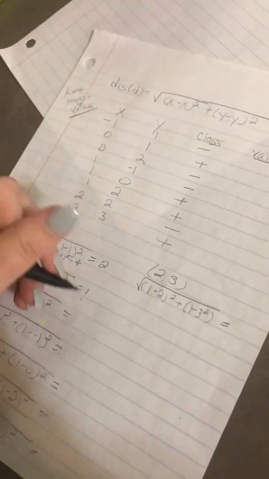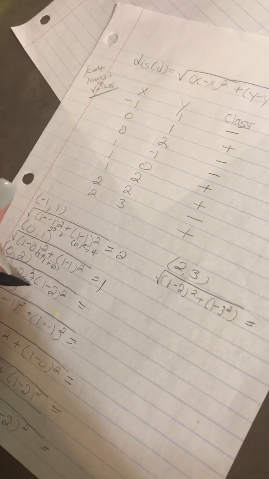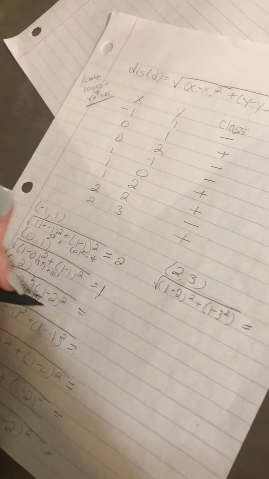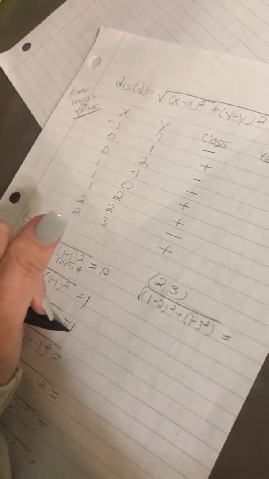So, and then this one, 1 minus 0 is 1. Square that, and that's 1. Then 1 minus 2 is -1. Square that is 1. The square root of 2 is 1.41.